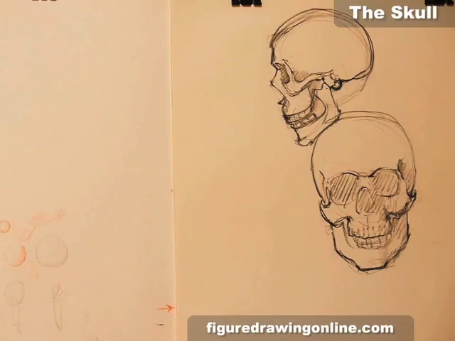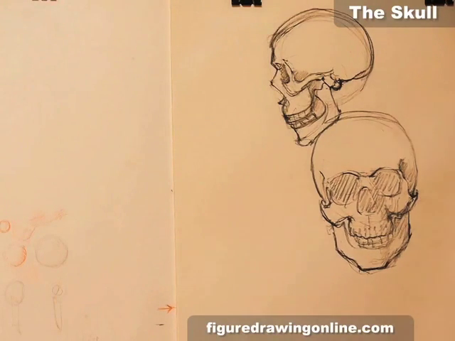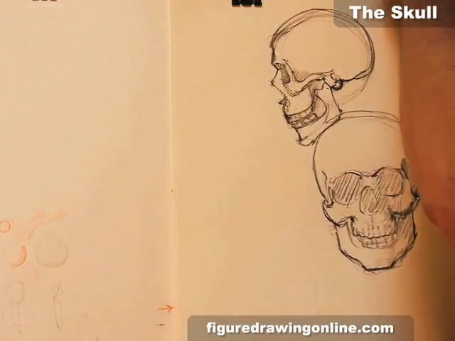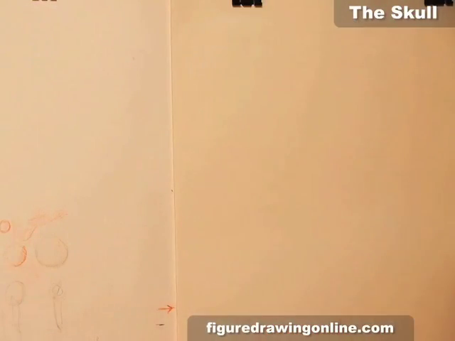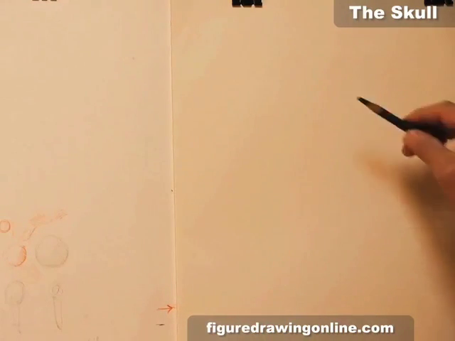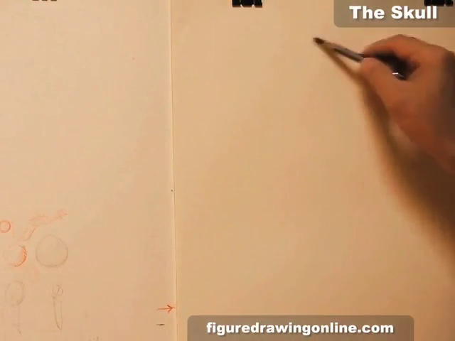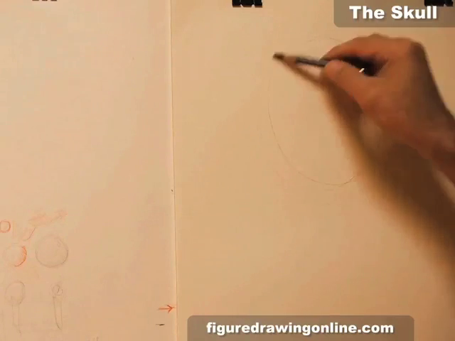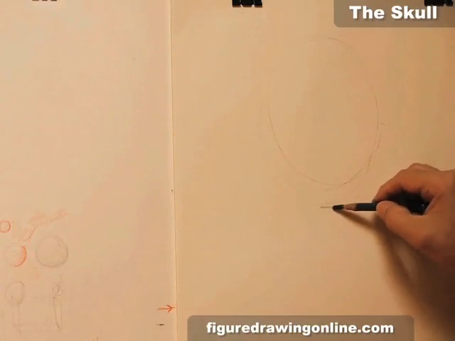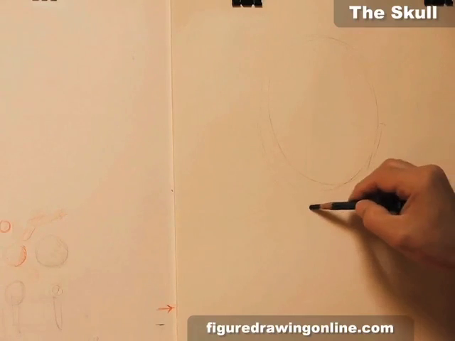Alright, let me change the paper here. And I will just quickly put in a few muscles for you. That might help you in drawing. You know, just put in a skull, kind of this way.